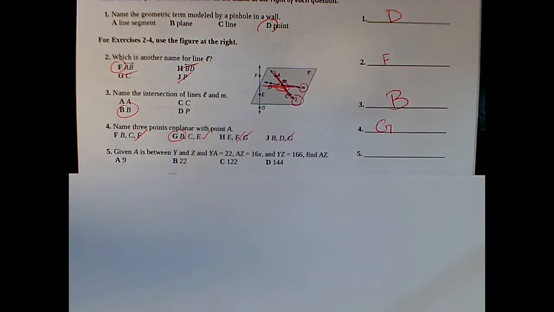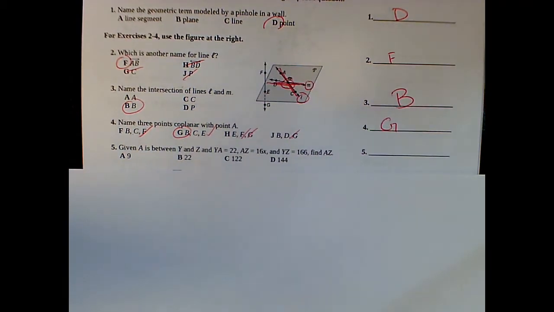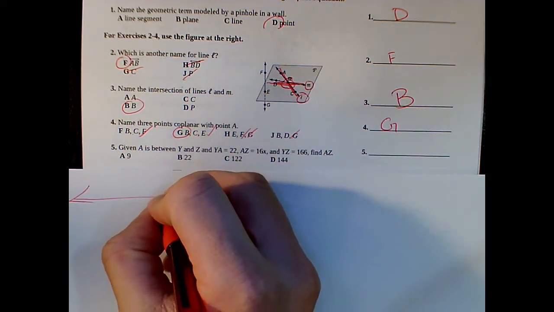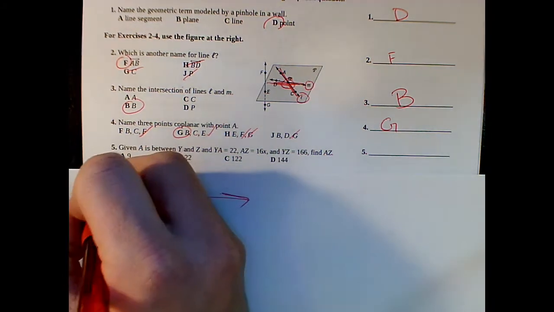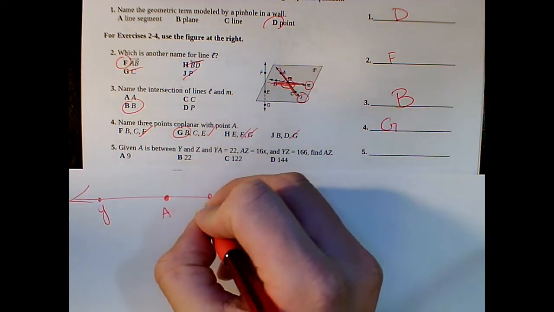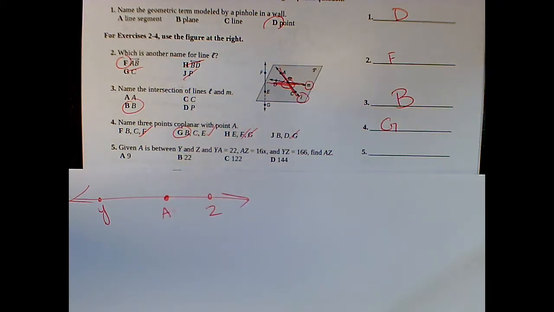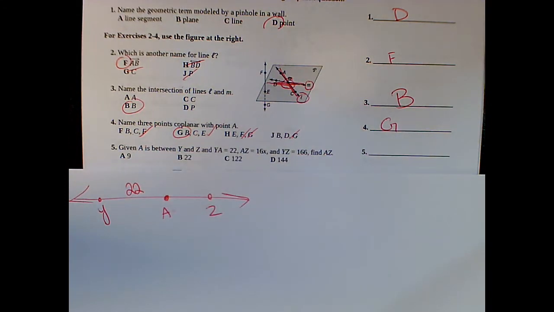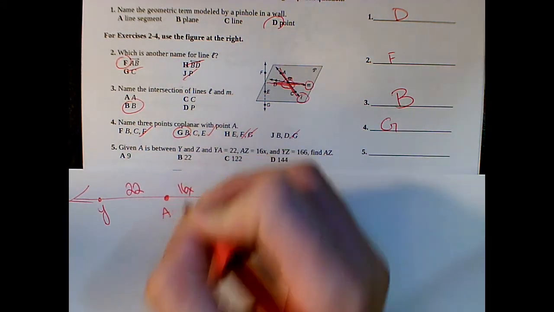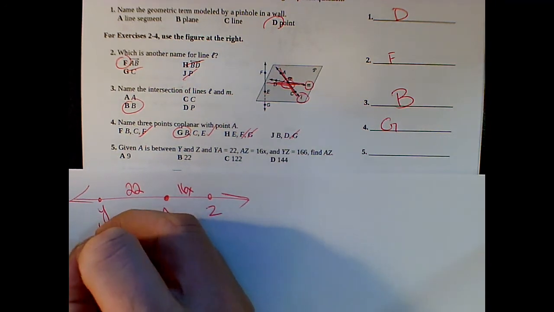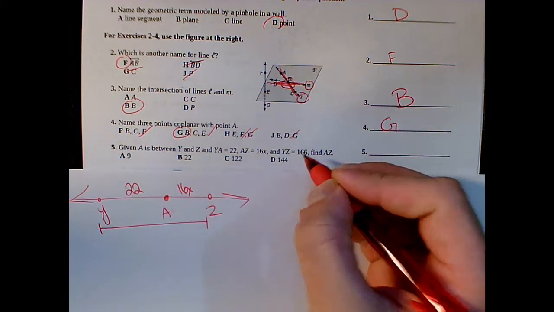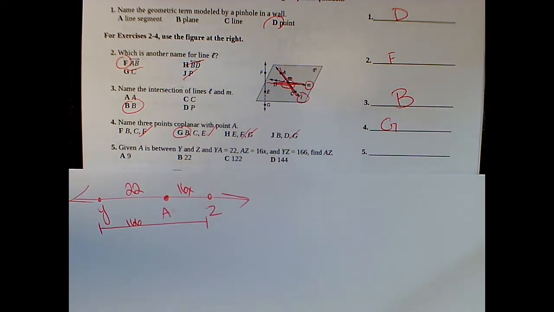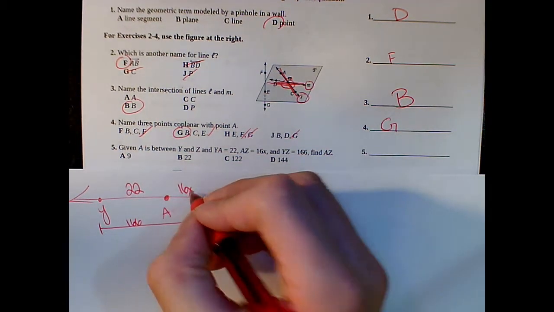Given A is between Y and Z, okay, so let's draw a picture out. We're talking about lines here. Given A is somewhere in between Y and Z, YA is 22, AZ is 16x, and YZ, this whole thing, is 166. Find AZ. So what I have to do is find x and then plug it into 16x.